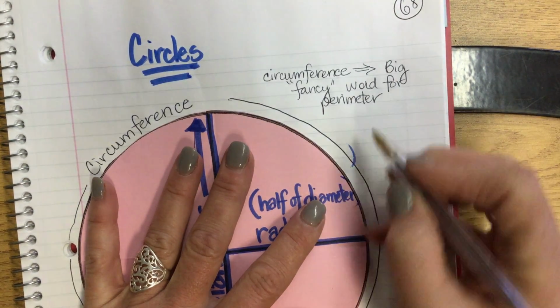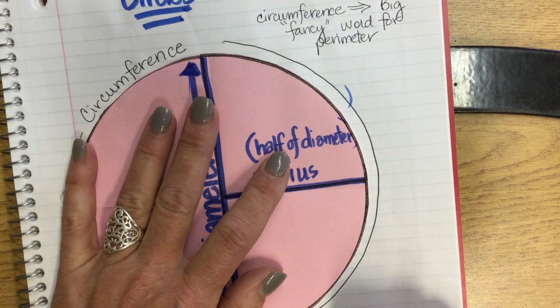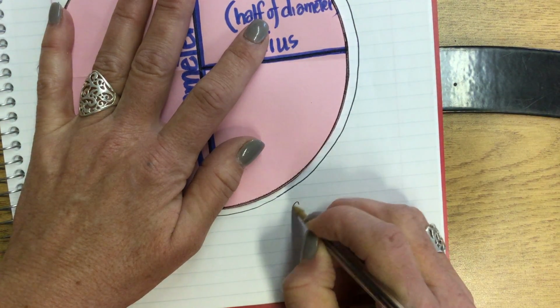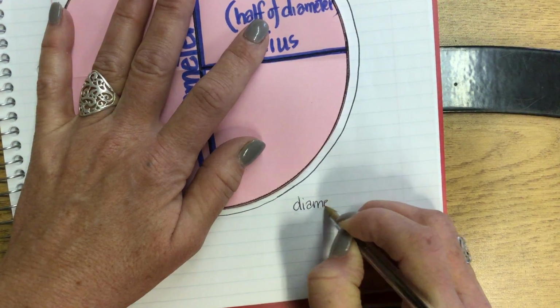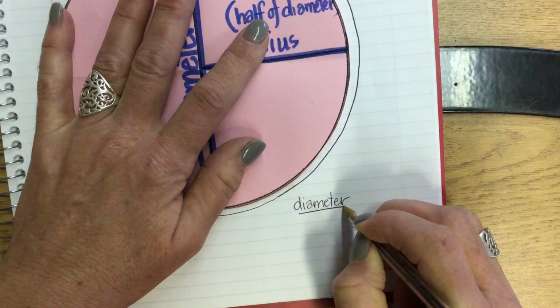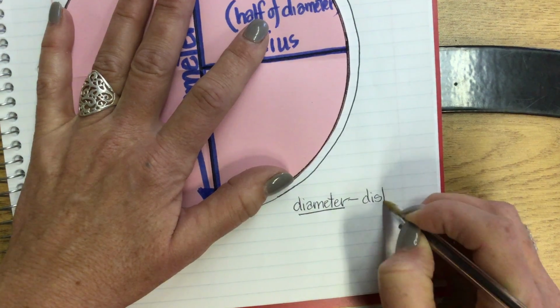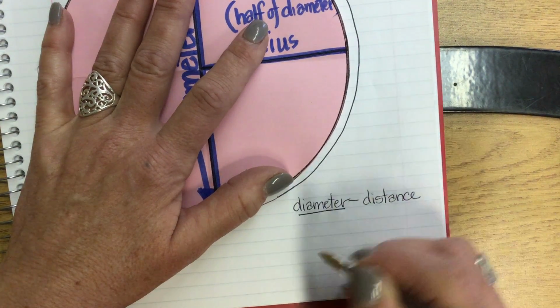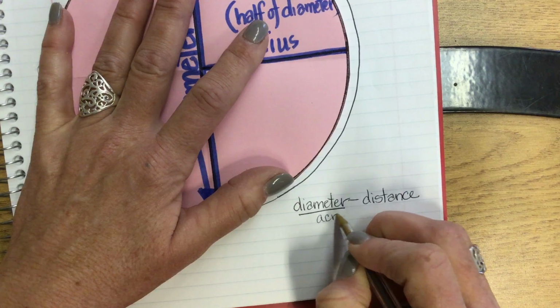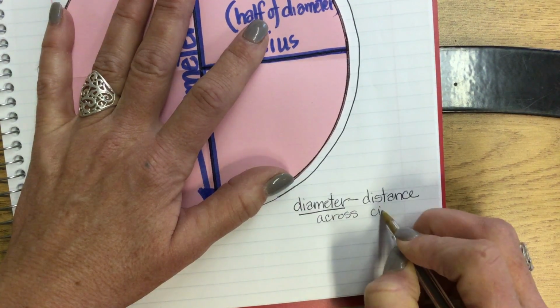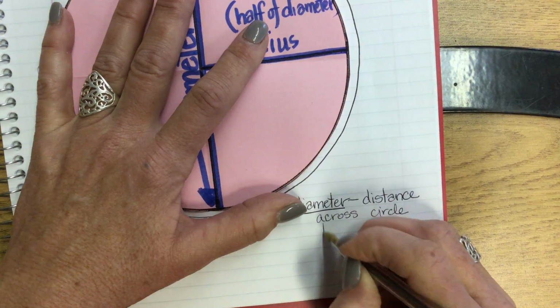Let me fold down here where I have room. Your diameter is the distance across the circle through the center.